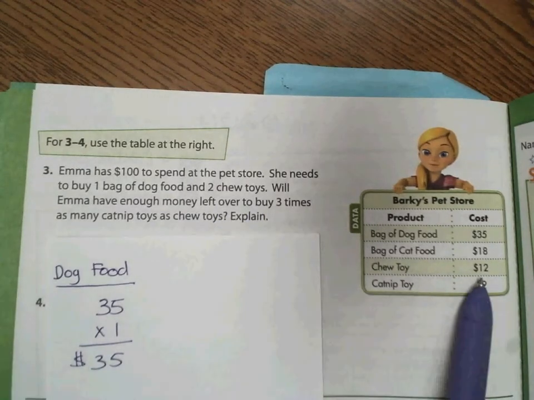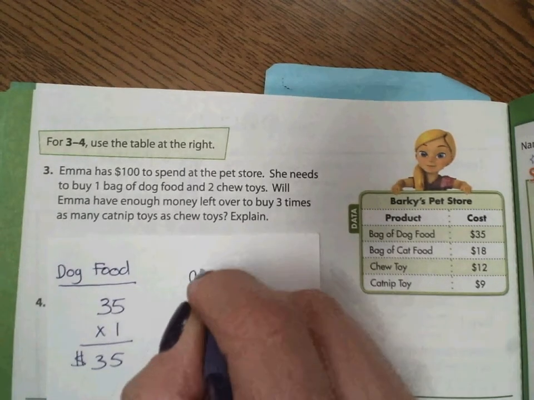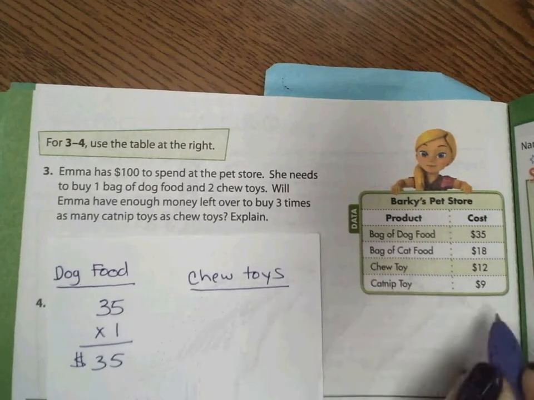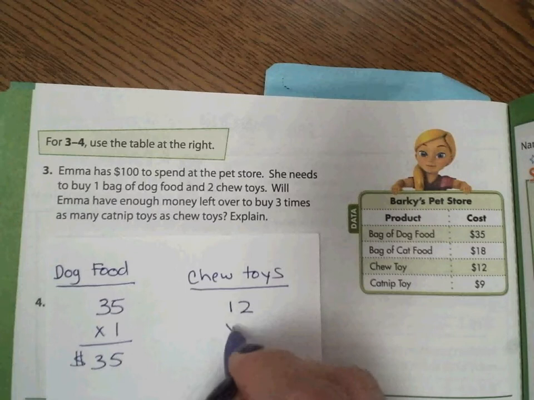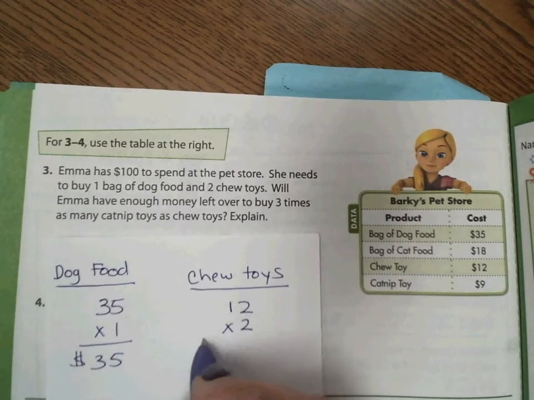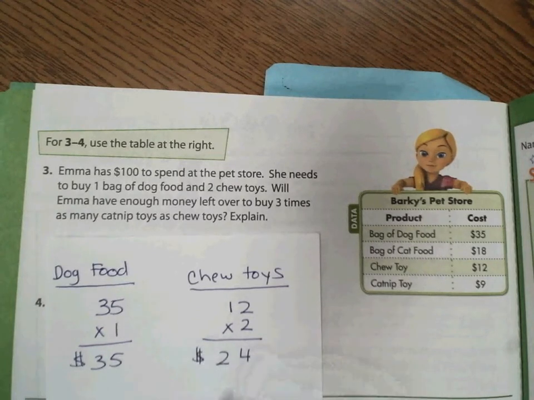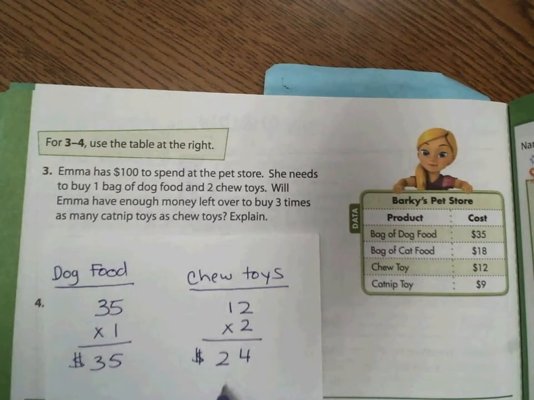and she needs to buy 2 chew toys. So 2 chew toys, they're $12 a piece. So here, my chew toys, they're $12, and she bought 2 of them. So 2 times 2 is 4, 2 times 1 is 2. So she needs to spend $35 on dog food and $24 on chew toys.